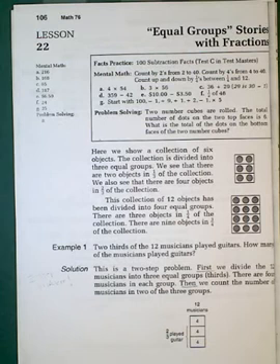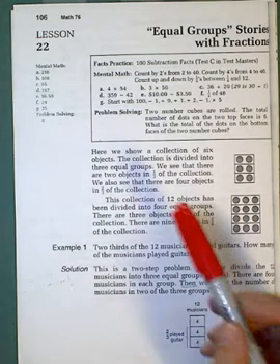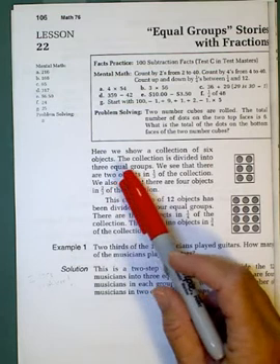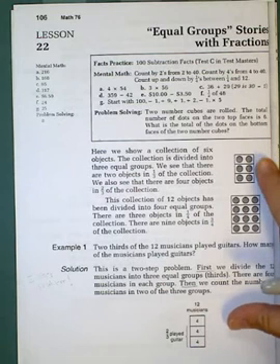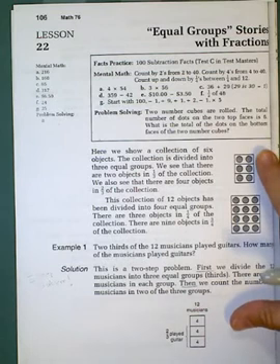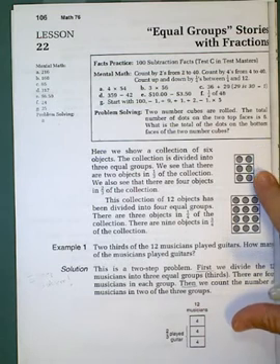If you turn to page 106, please follow along. Reading our text, it says, here we show a collection of 6 objects. The collection is divided into 3 equal groups, and we see that 2 objects fit into each 1/3 section.